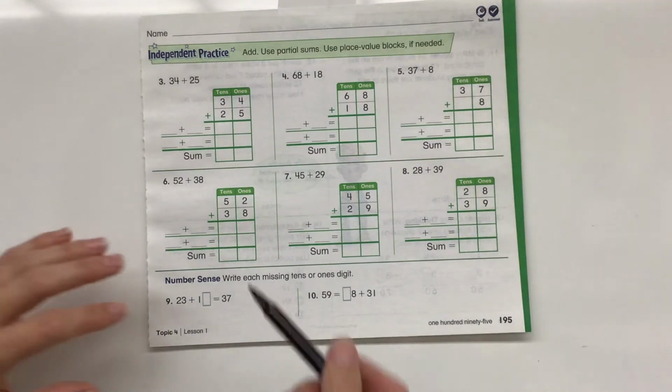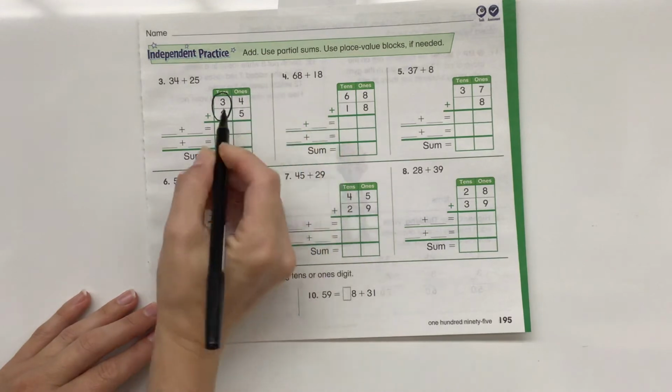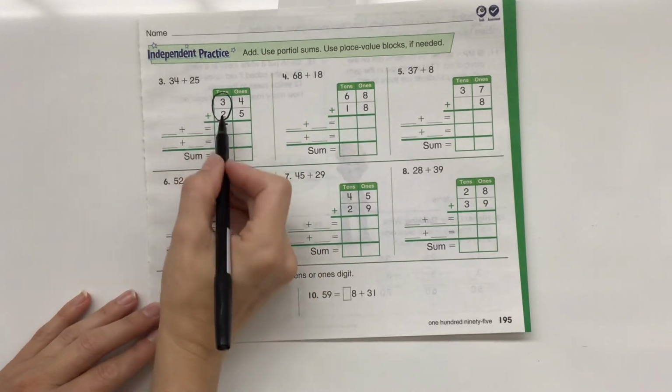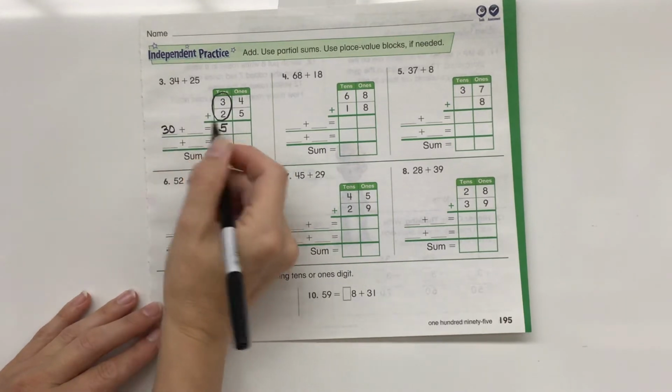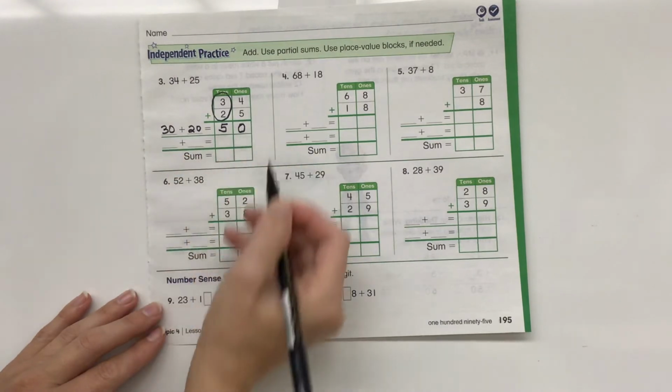All right, the first thing we're going to do on this one is we're going to add our tens. Okay, 3 plus 2 is 5. But are we really adding 3 plus 2? No, it's 3 groups of 10, which is 30. 2 groups of 10 is 20. 30 plus 20 equals 50.